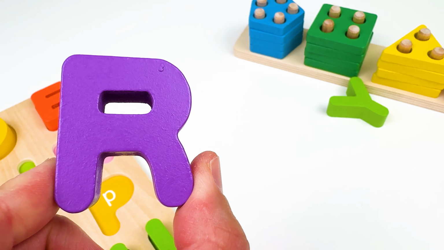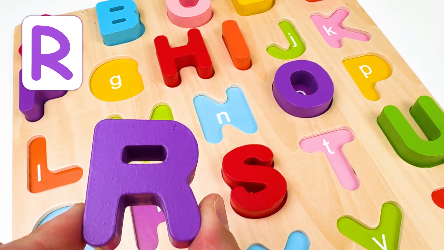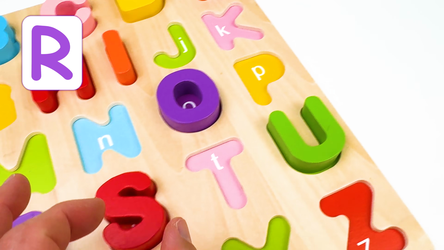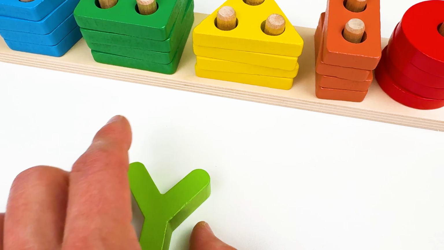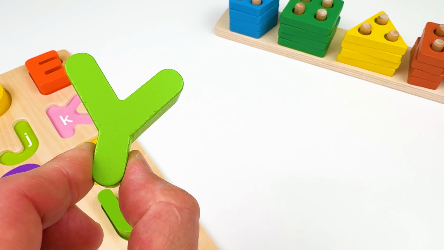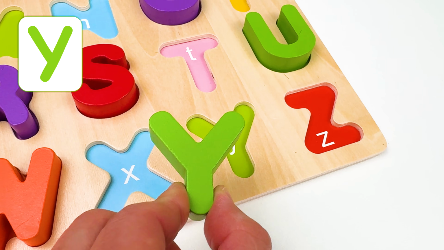Here's the letter R. R is for rainbow. Let's put it right before S. And the letter Y. Y is for yo-yo. It goes right here.